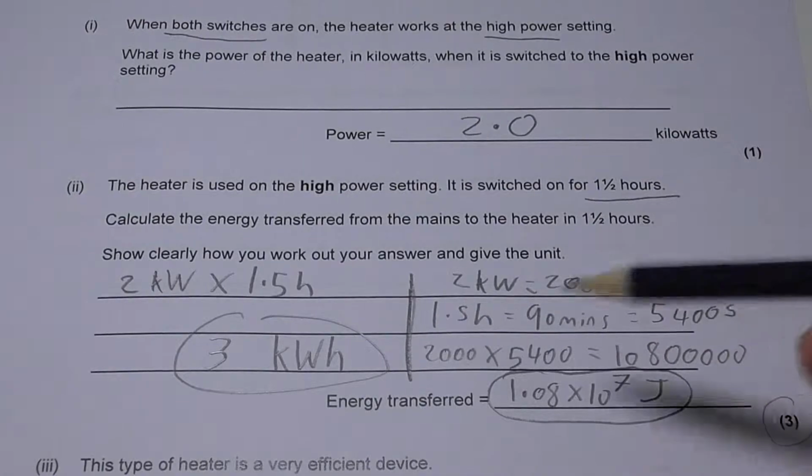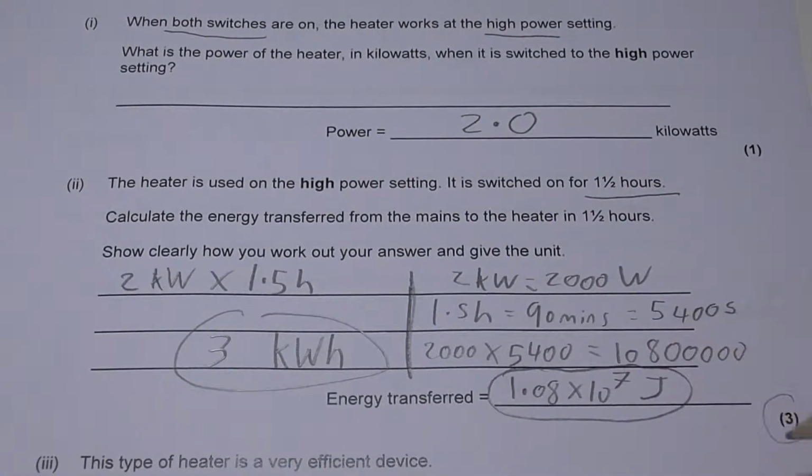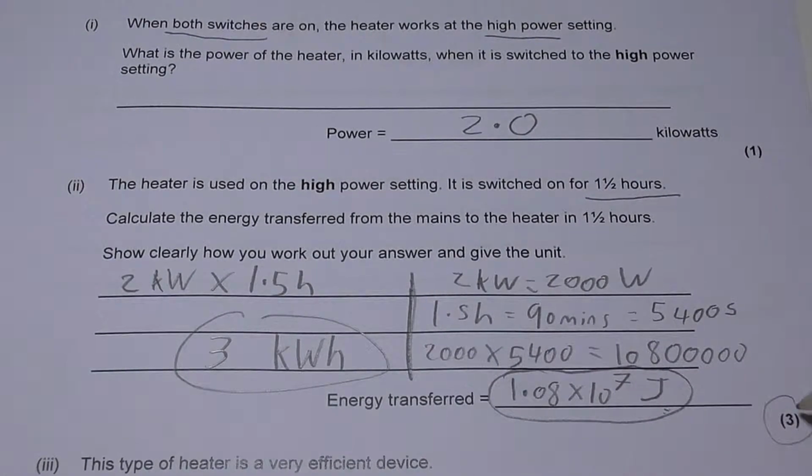But you need to make sure you show all your working for questions like this, and always the units if they're not given. It's always worth a mark.